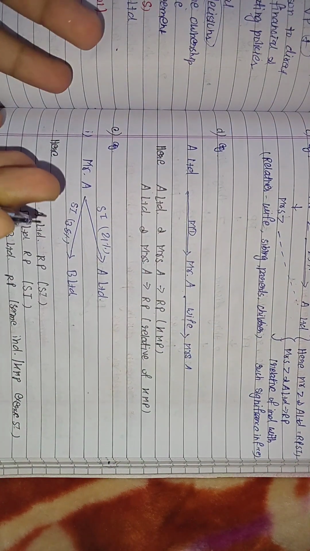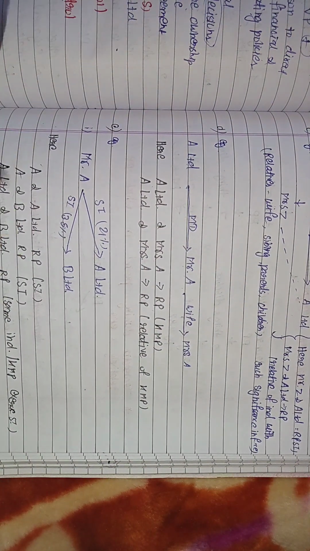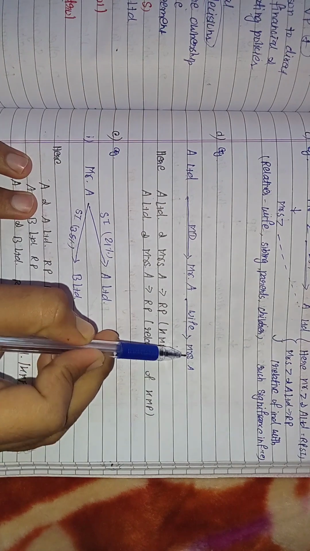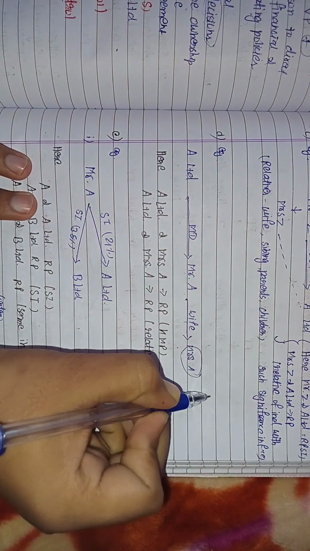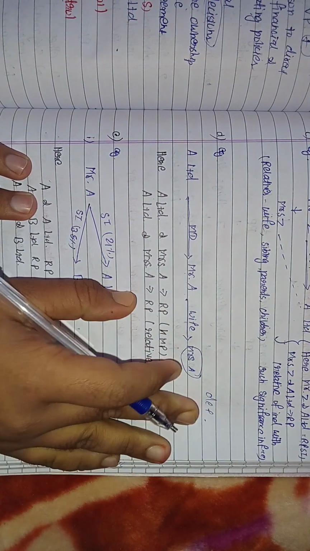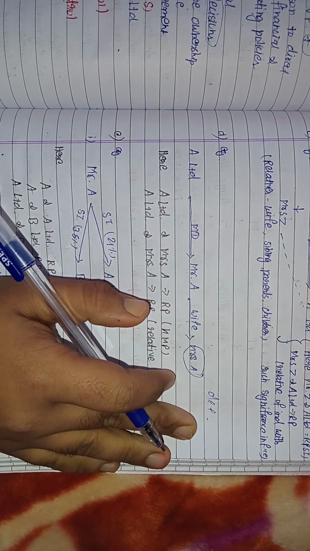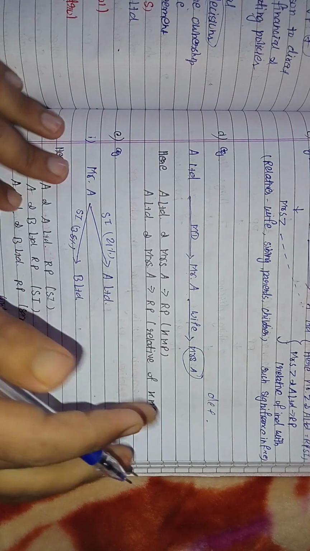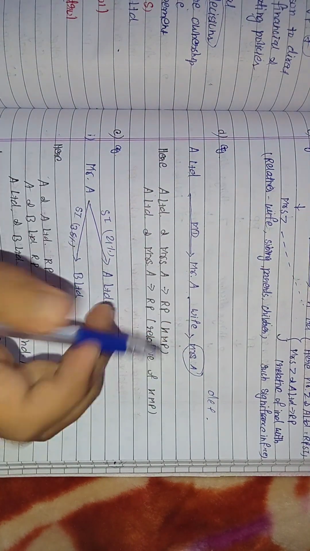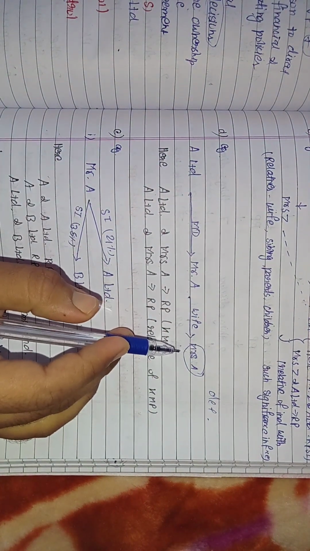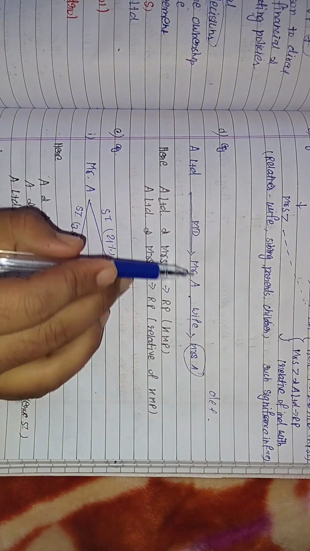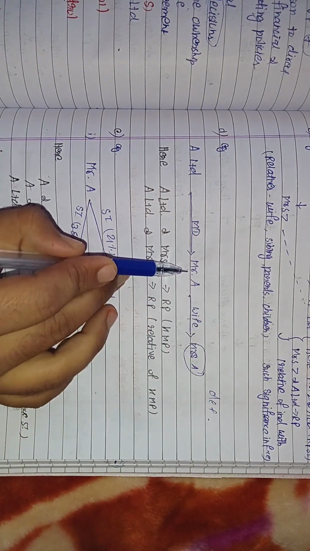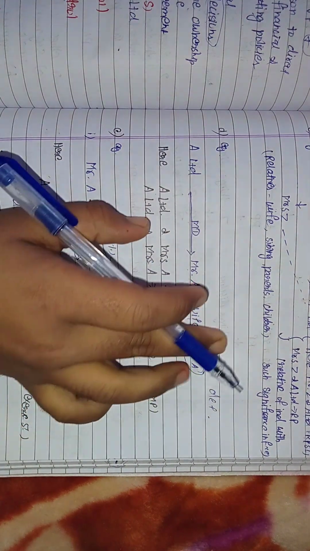Why will Mrs. A be a related party? The logic is that Mrs. A is covered under the definition of relative given in AS 18, which we discussed a few minutes before. So Mrs. A will be a relative of Mr. A, that is, a relative of KMP will also be considered for the reporting entity.